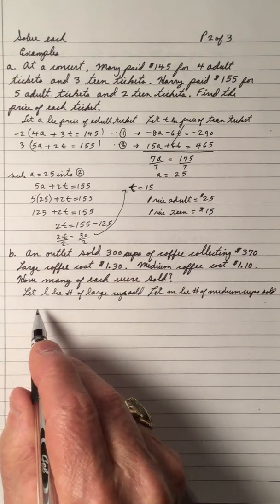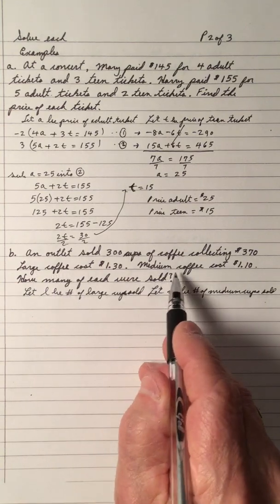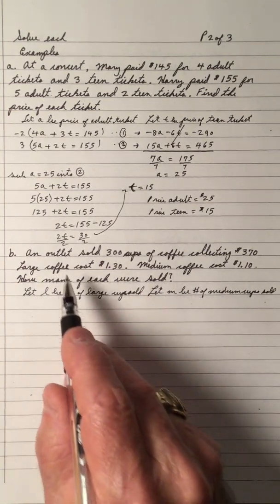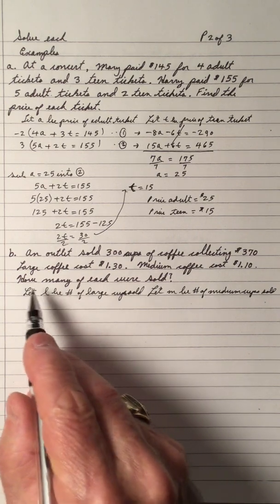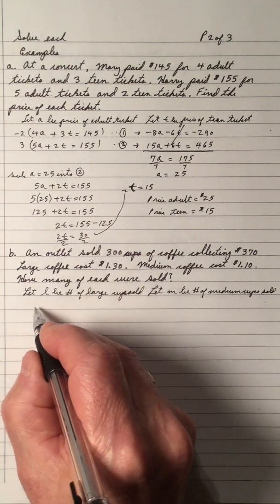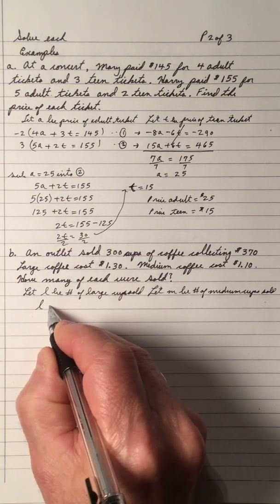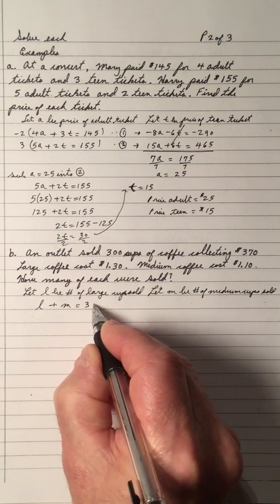So I have two variables. Notice I have large coffee, medium coffee, two different variables. And I solve it with a system of equations. And here we go. The first equation, 300 cups. So that means the number of large cups plus the number of medium cups is going to be 300.